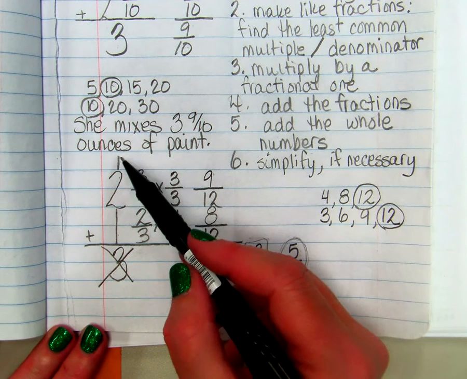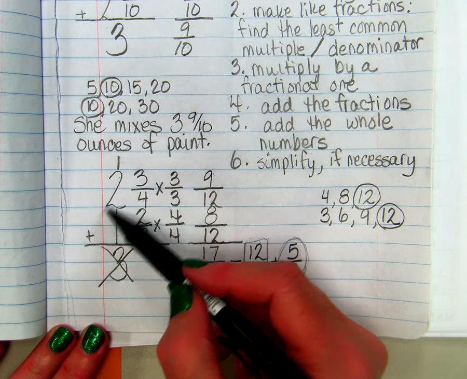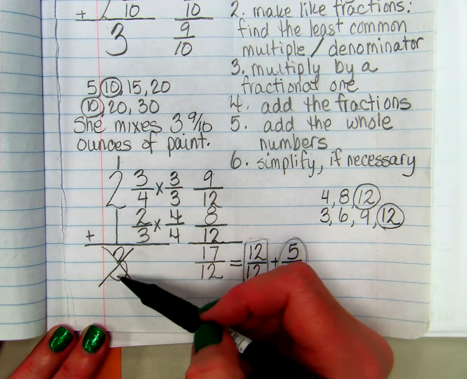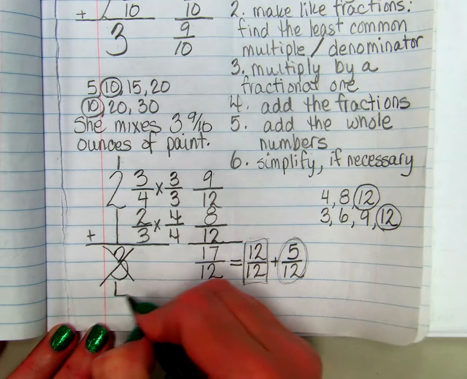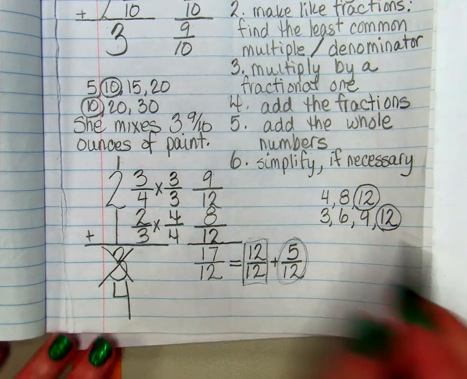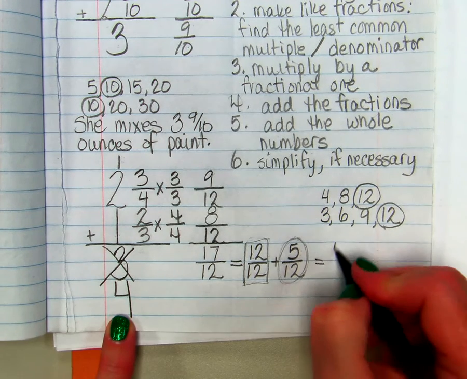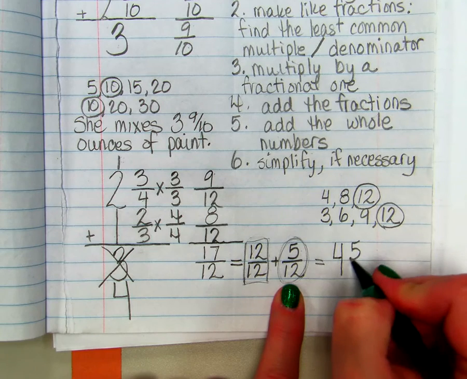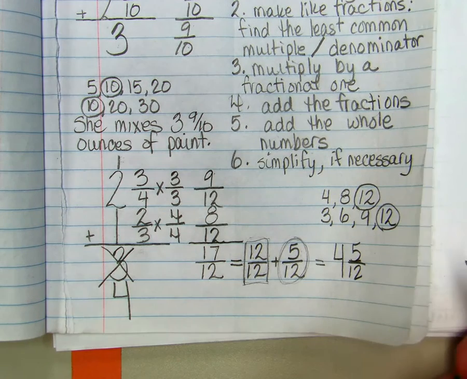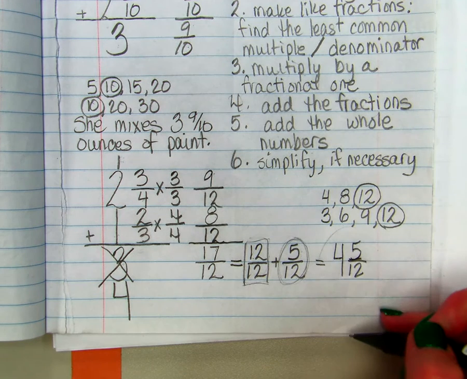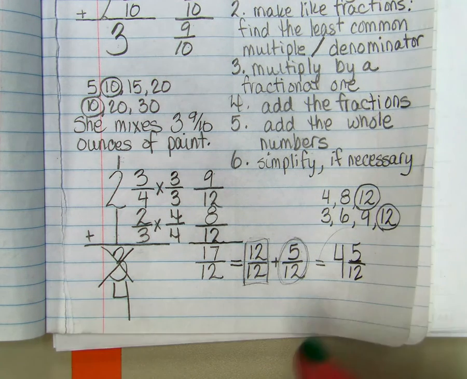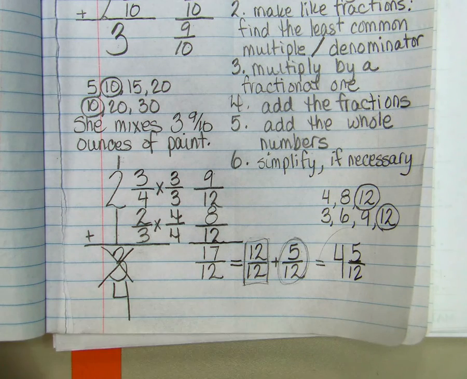But let's go back to my whole numbers here. What is 1 plus 2 plus 1? Yes, it's 4. Okay, so let's come over here and write the mixed number. 4 and 5 twelfths. All right, Giants, this is our complete answer, 4 and 5 twelfths. I think you'll be coming across some of these in your work today. Hang on to this because it's a good strategy for adding mixed numbers. Let's have a great day in math, Giants.